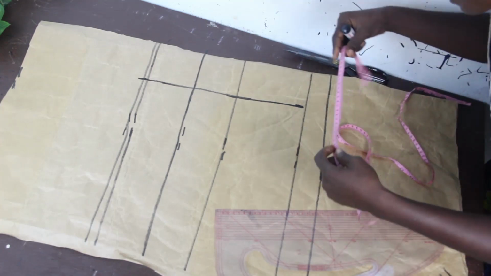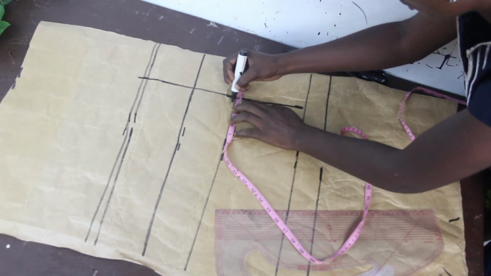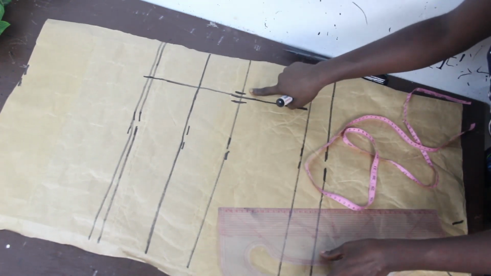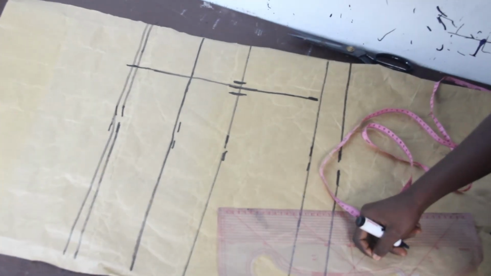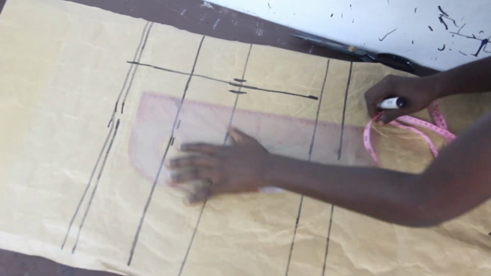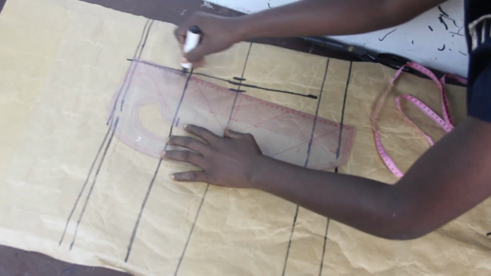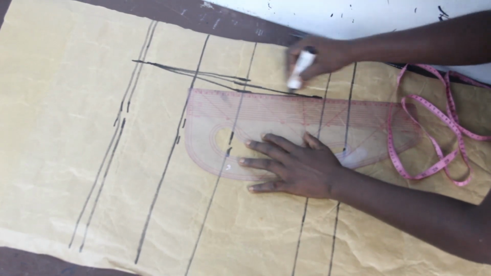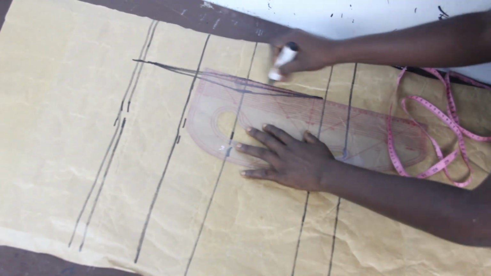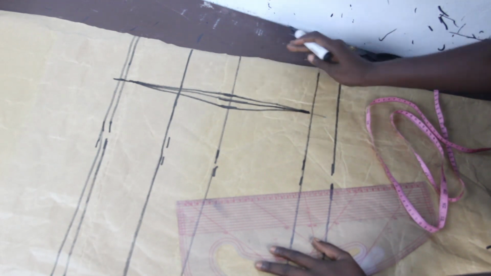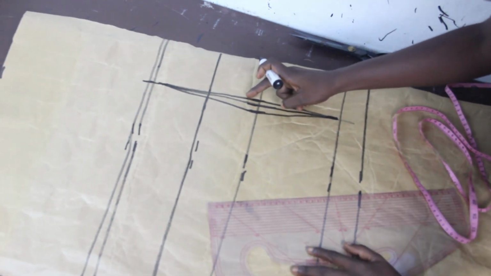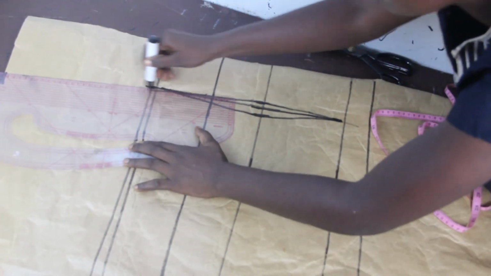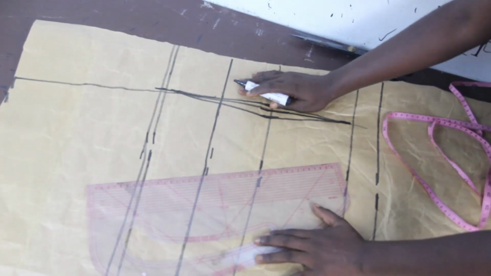Now on the waistline, I will go ahead and mark ½ inch on both sides. Now we'll go ahead and connect the lines together. So this is what we have. Now go ahead and extend this to our shoulder line. We'll extend our dart line to our shoulder line this way.